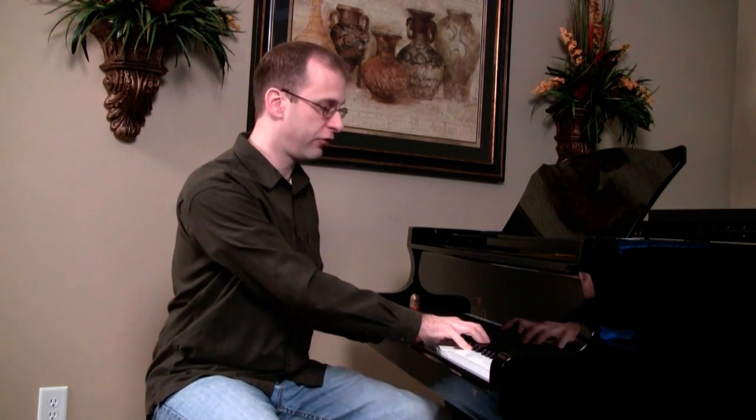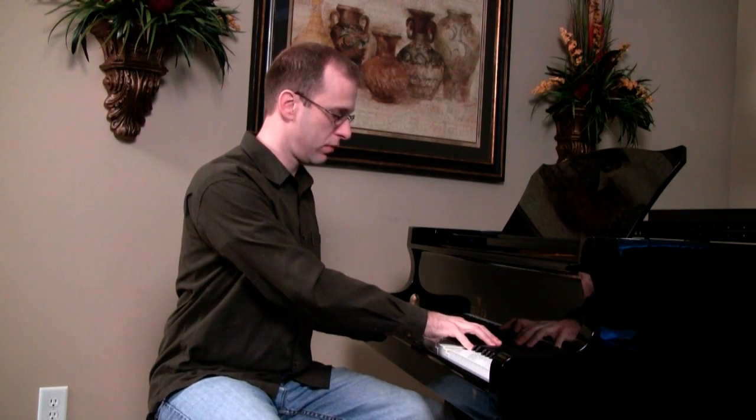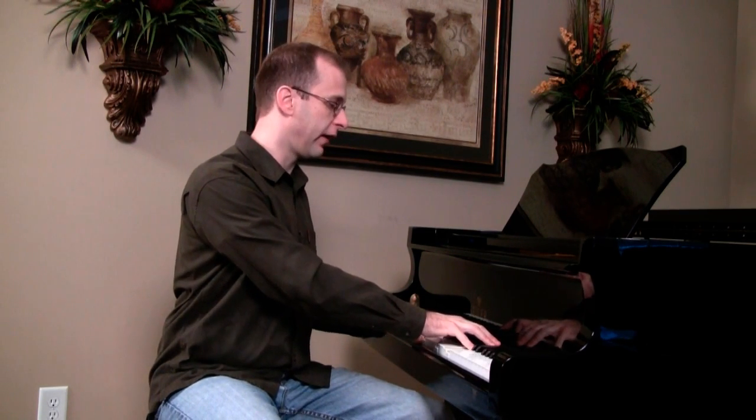Now I'm moving to G minor 7 and I go up to C. I'm playing a C as a melody note. Now C is the 11th of a G minor 7 chord. Hear that? Really nice sound.